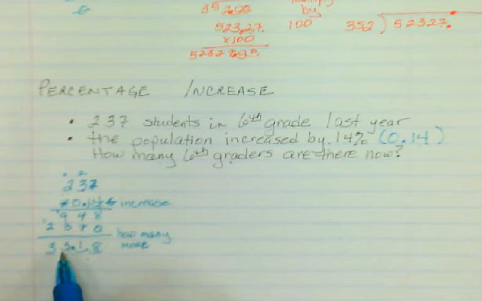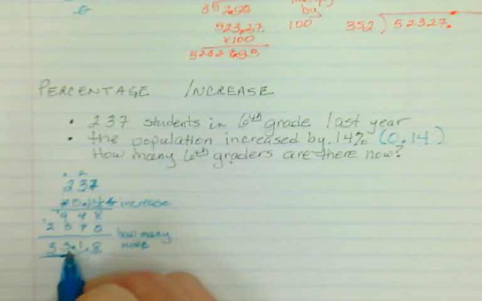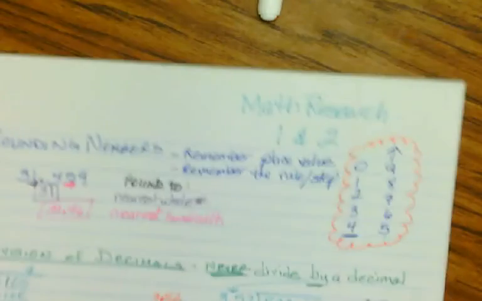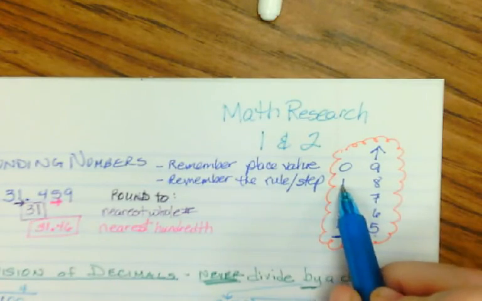Person, a whole person, I'm going to round it here to the whole person. So I look at this number, and remember, we did all up here. 1 tells me I'm going to leave it alone.